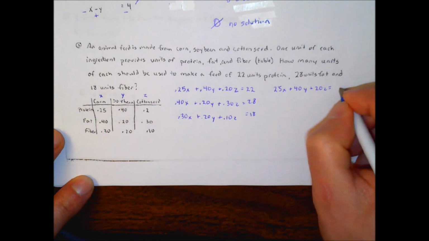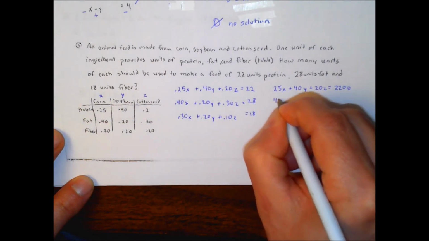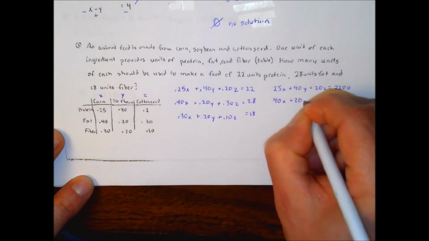Okay, so that might be helpful to some people. So then you can eliminate x's, y's, or z's. Yeah, you can choose. I've always just kind of used these.